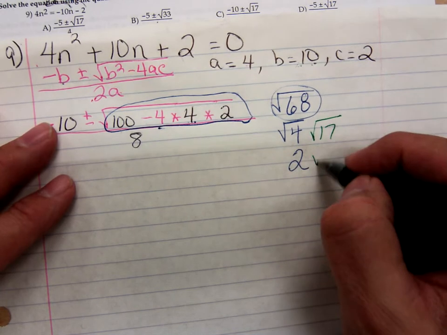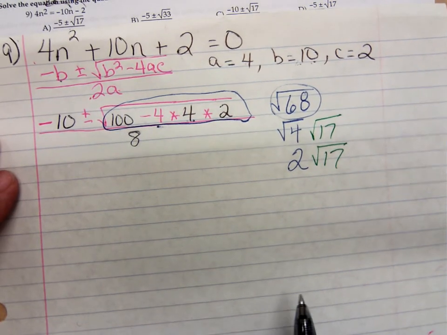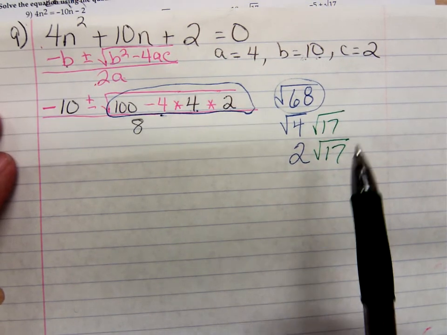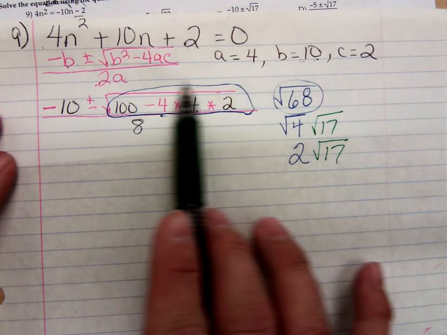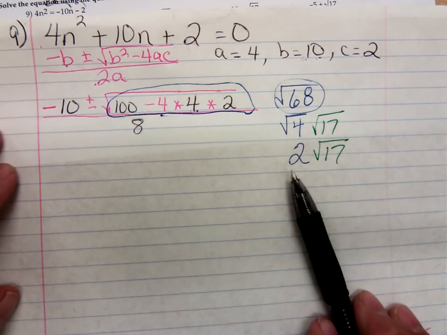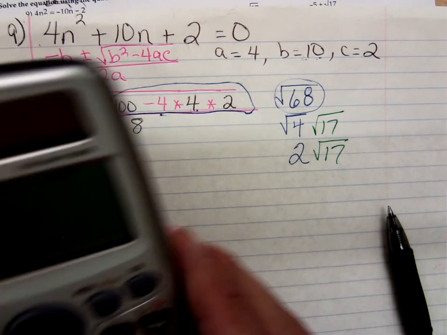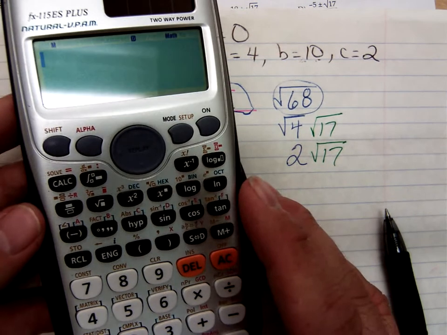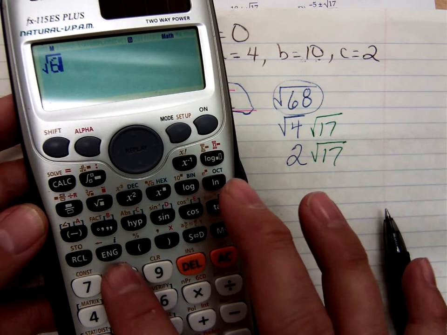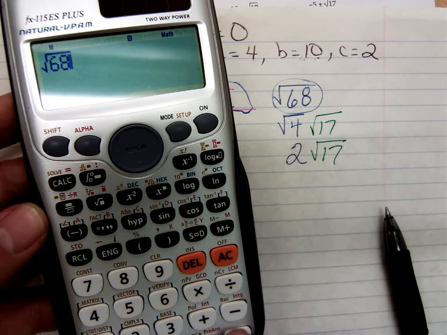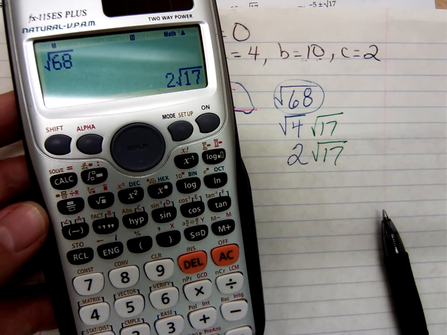Okay. So can y'all see that? Any questions about how I got that reduced to 2 square root of 17? Or if you have one of those little Casio calculators that I like so much, but I can't really show it to y'all up here: square root of 68 equals 2 square root of 17. That's a nice little feature. It saves you a little bit of number crunching.